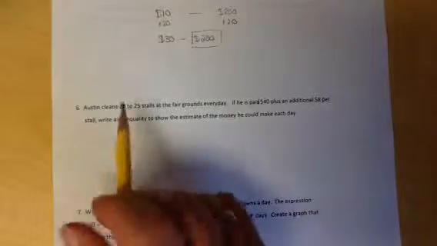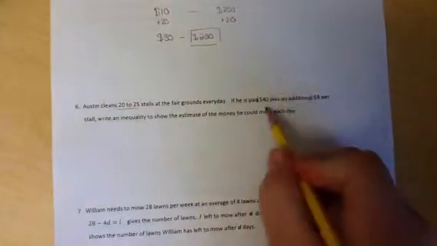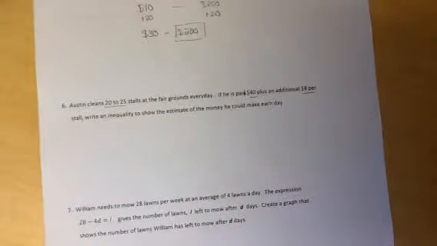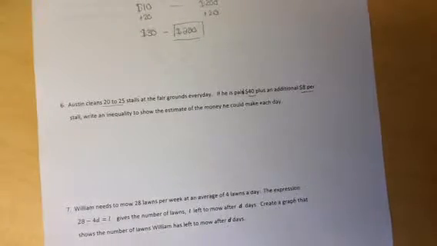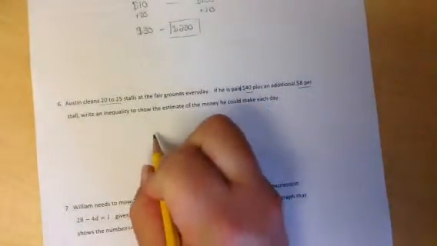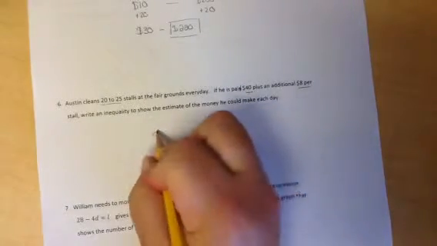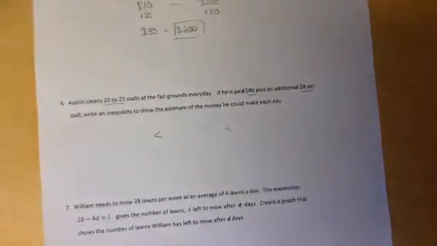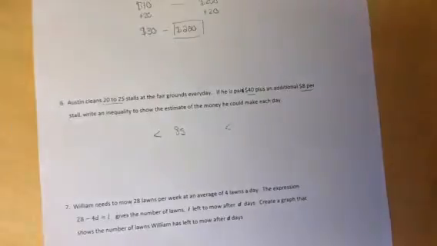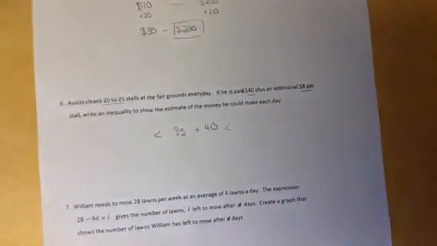So you need to take into account there's a 20 to a 25, and he's paid $40 plus $8 for every stall that he cleans. So if I want to write an inequality, you can do a compound inequality like this. And in the middle here, it's going to be $8 times the number of stalls plus his $40.